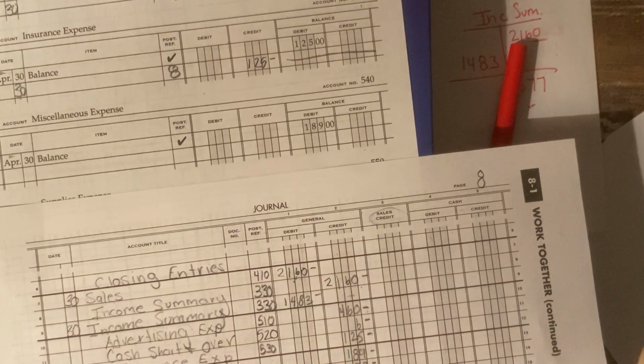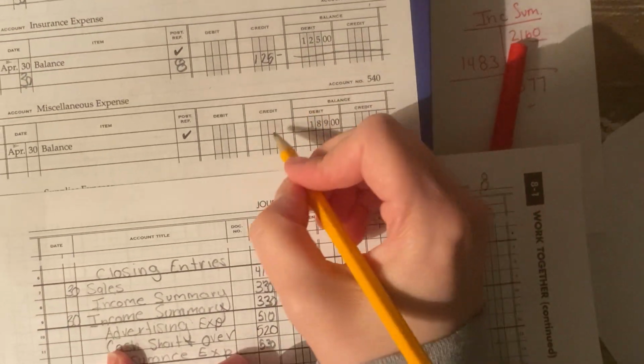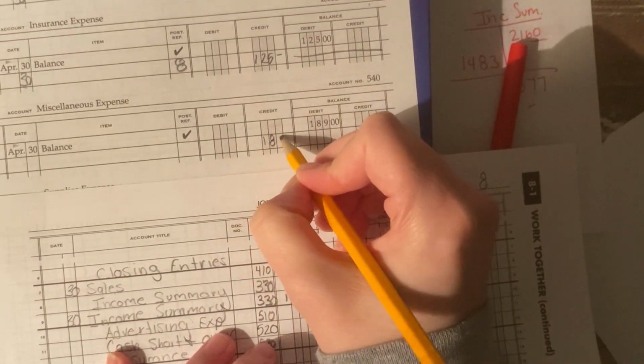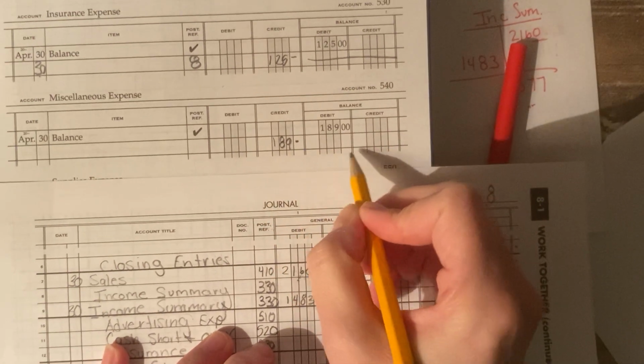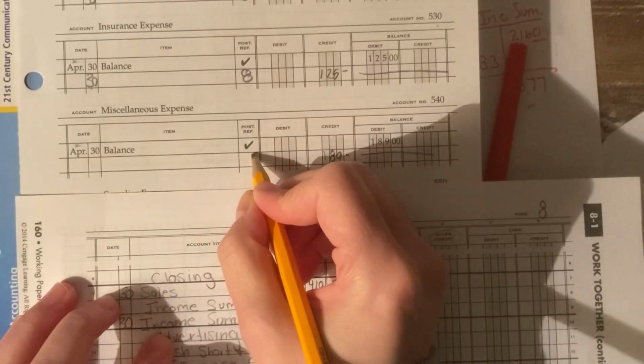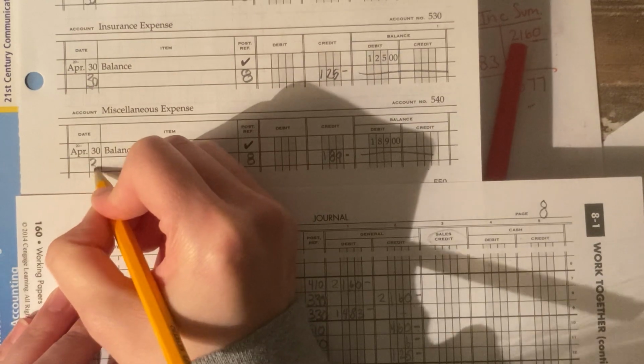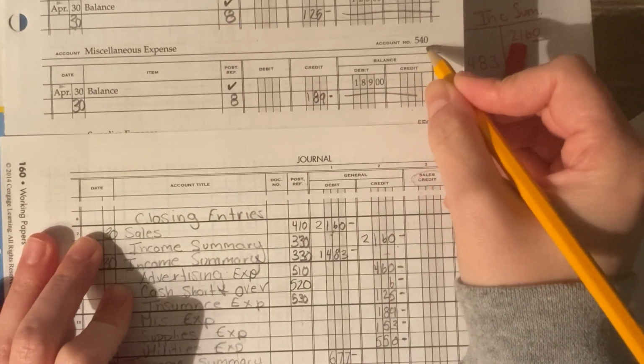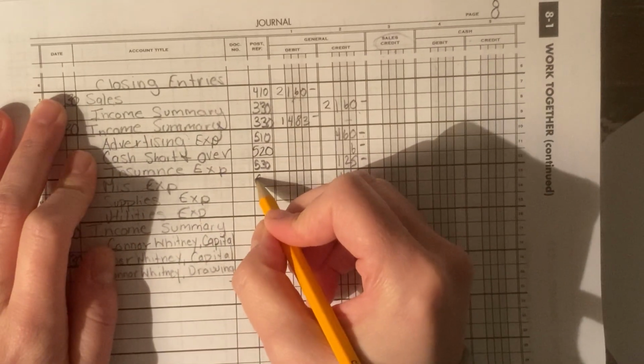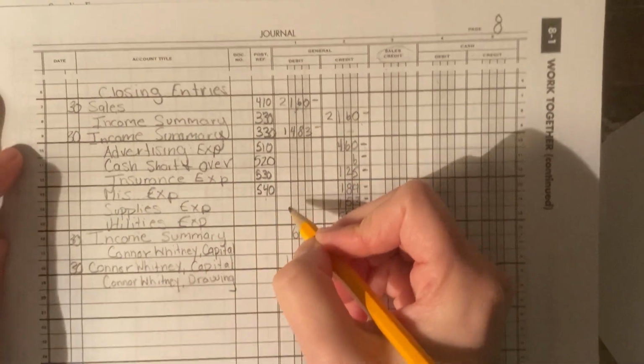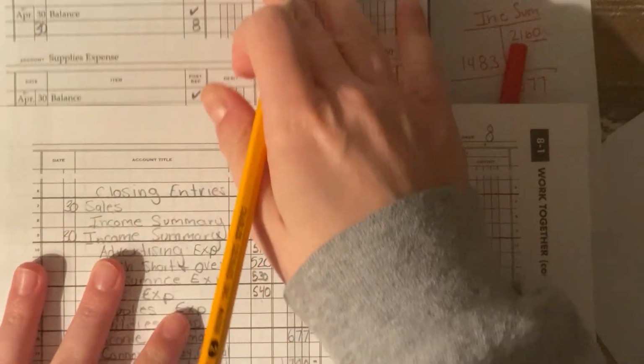Miscellaneous expense. We have a credit of 189. That zeroes out. Post reference is 830. Post reference for this one is the 540. Okay, supplies expense is our next one.